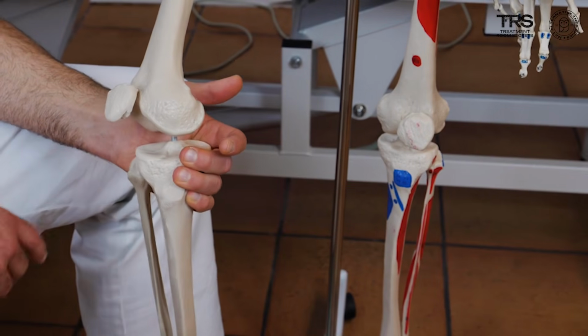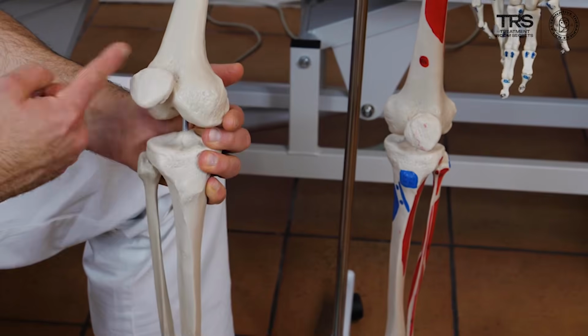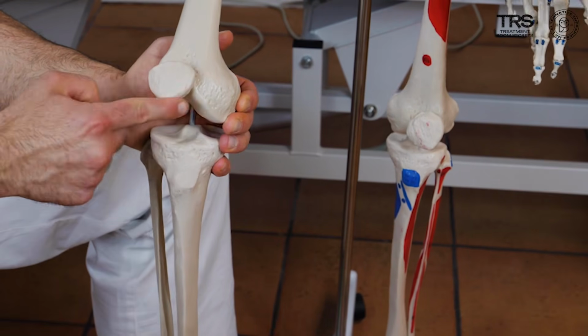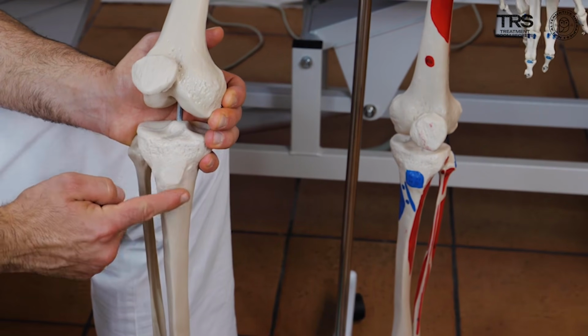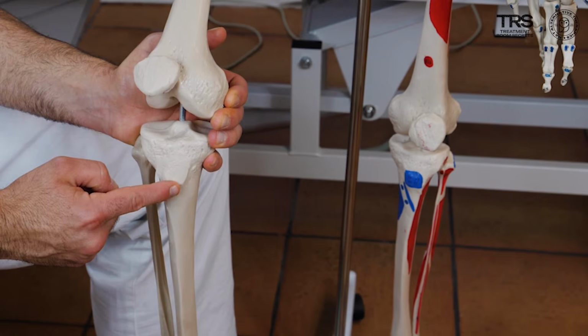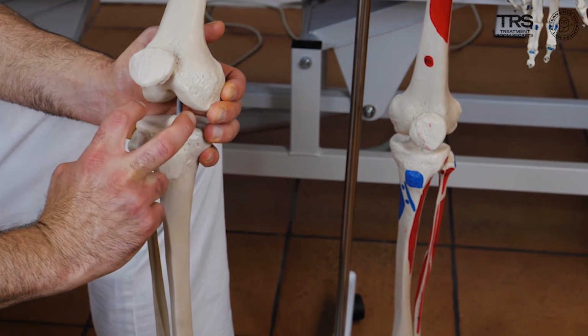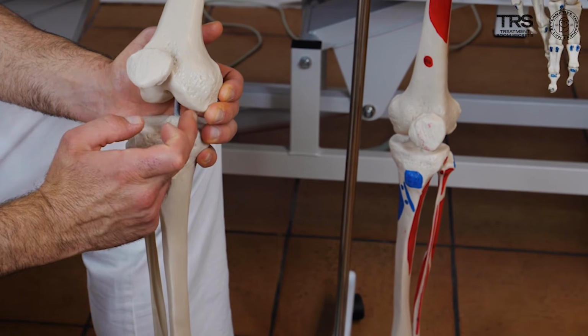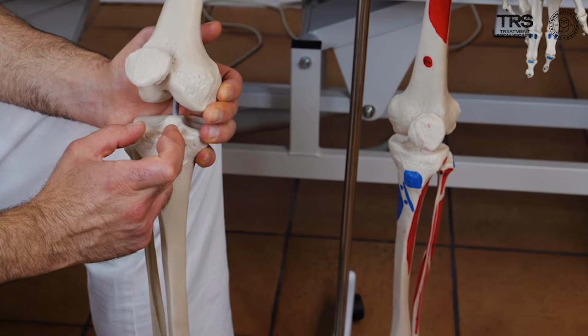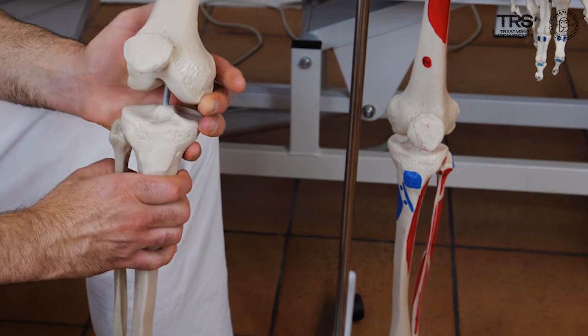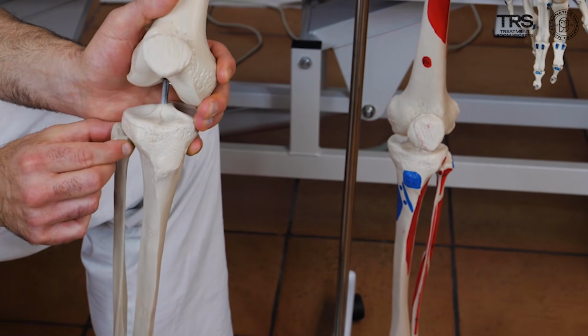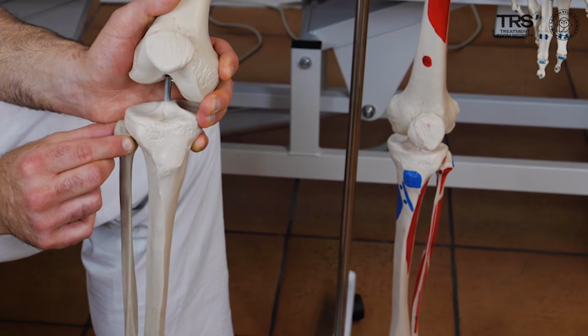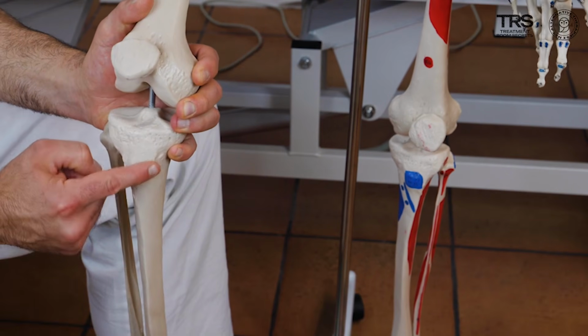The knee is made of four main bones: the femur, the fibula, the tibia, and the patella. The patellar ligament and the tibial apophysis. Right on the sides of the patella we find the joint line. Then we have the lateral and medial condyle, then the head of the fibula and the tibial diaphysis.